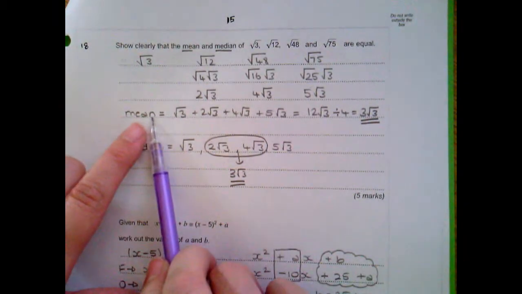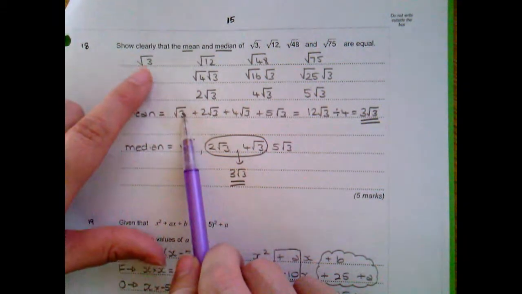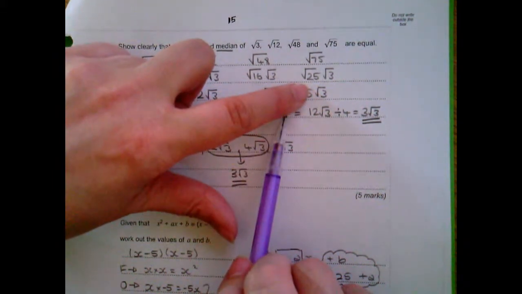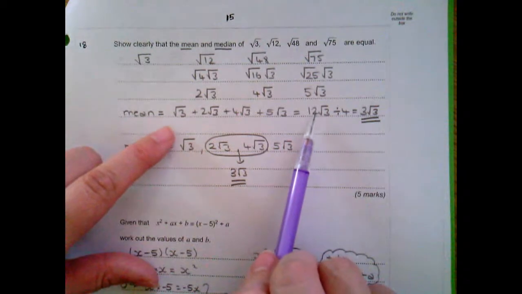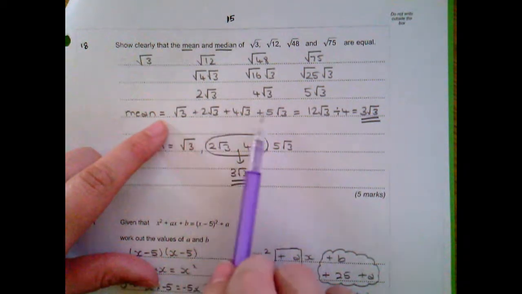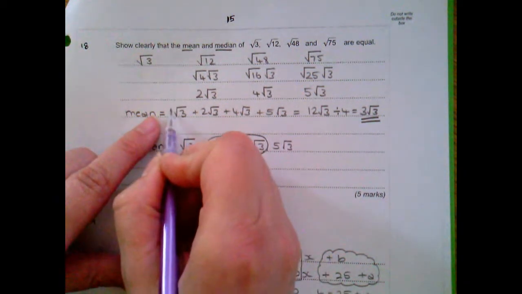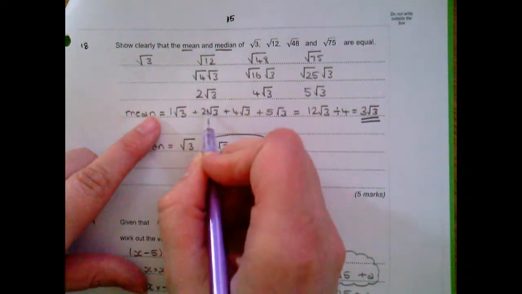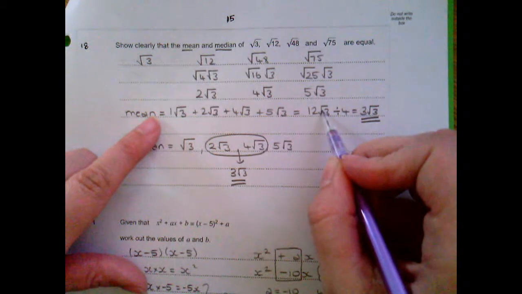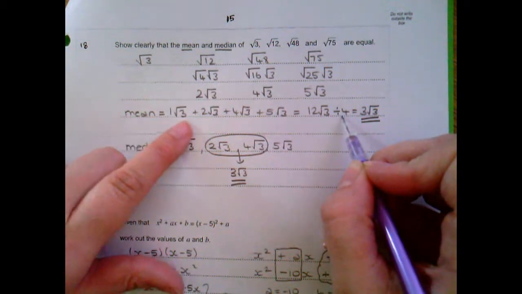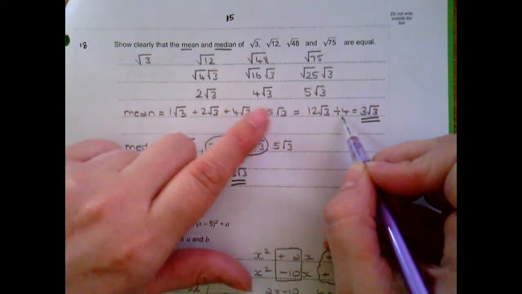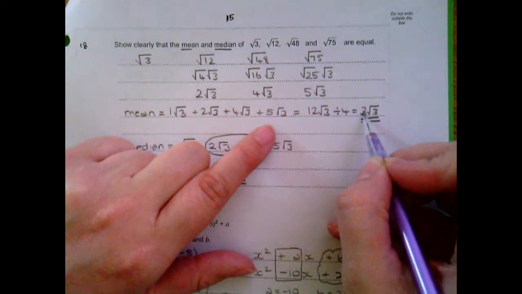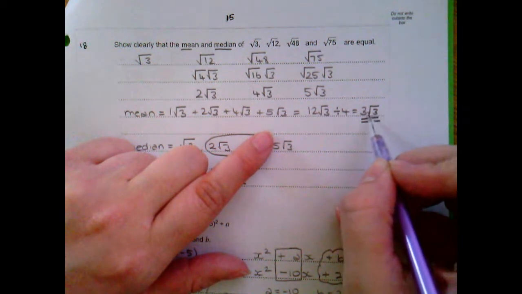So getting your mean then, just add them up. So add up root 3 with 2 root 3 and 4 root 3 and 5 root 3. That'll get you 12 root 3. You just add the numbers in front of the roots, and a root 3 on its own is a 1 root 3. So you have 5, 6, 7, 8, 9, 10, 11, 12. So 12 root 3, and you divide it by 4 because there's 4 numbers there. And that'll just do the 12 divided by 4, will break it down to 3, and the root 3 stays as it is.